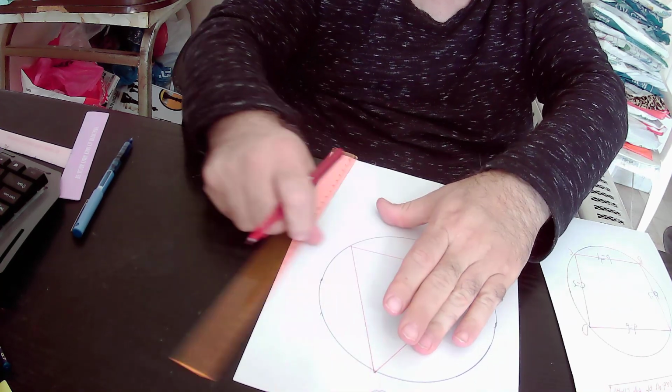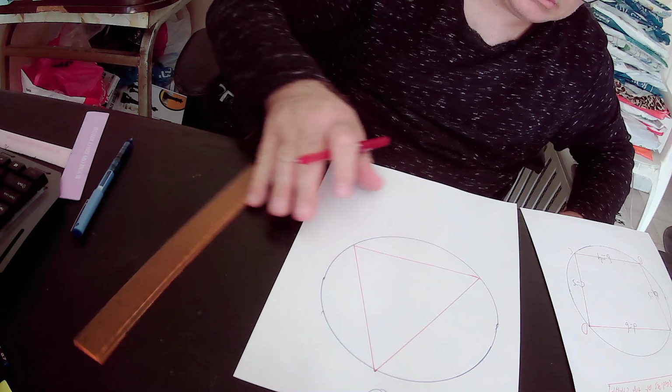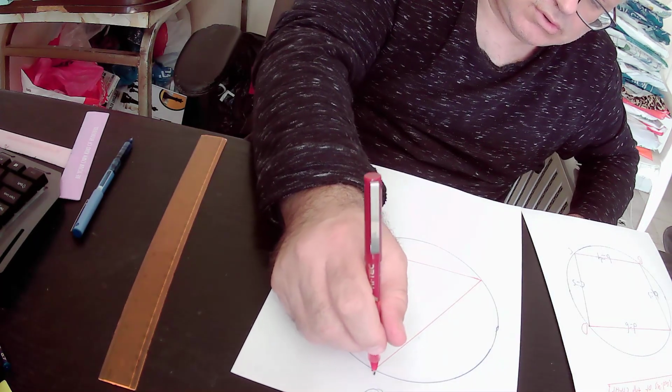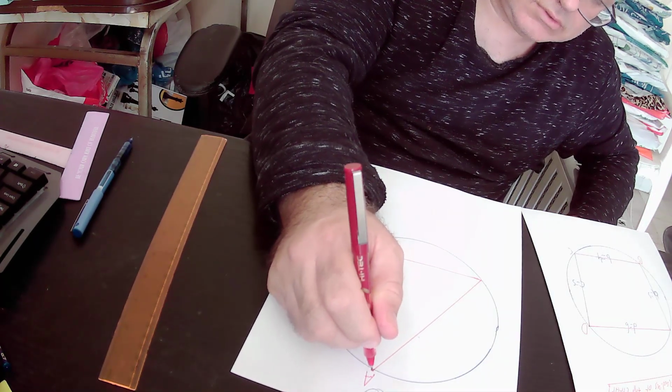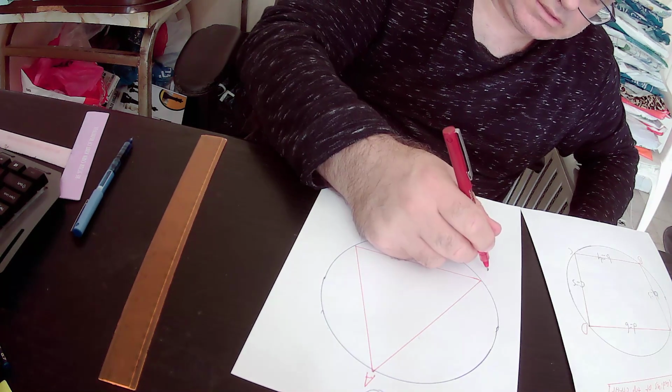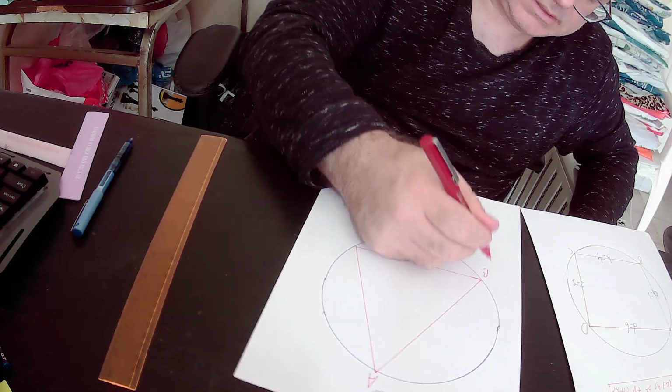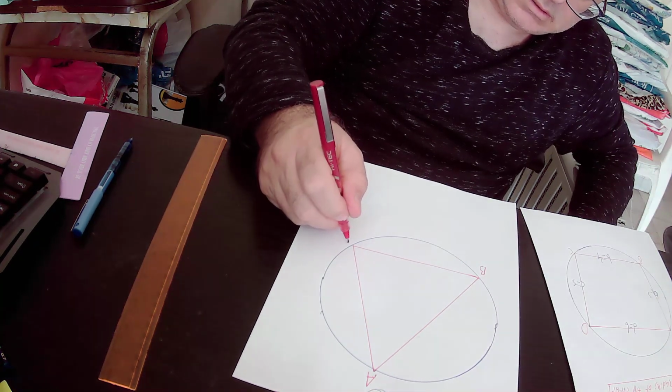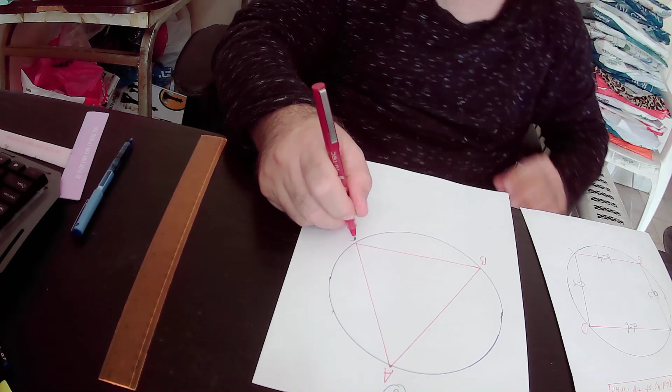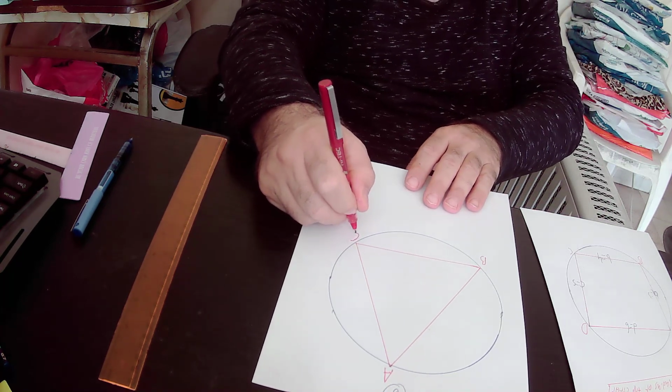I will repeat again that this rule number 3 is true only if you are talking about a triangle that is inscribed by a circle. If the triangle is not inscribed by a circle, the rule is not true.